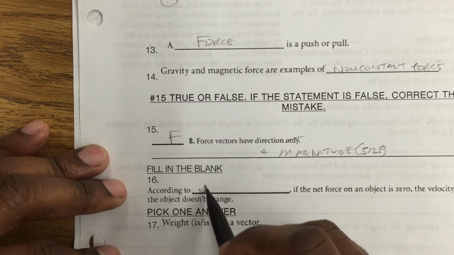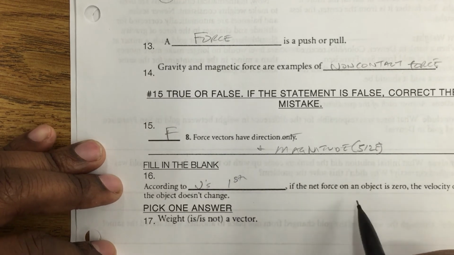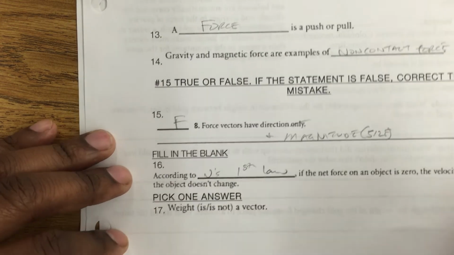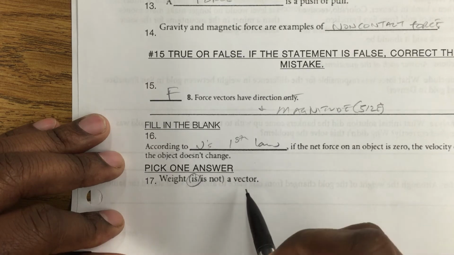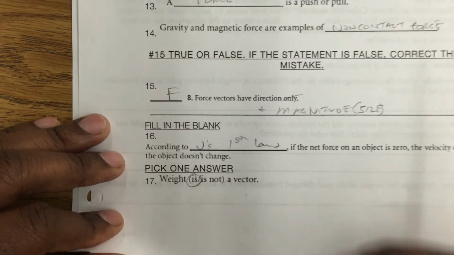This right here would be Newton's first law, okay, because the object at rest wants to stay at rest or its velocity won't change. We've been over that many times. We also know weight is a vector. It has size and direction. Its size is however much you weigh. The direction on Earth is going to be towards the center of the Earth.